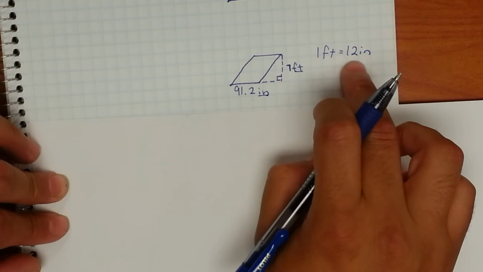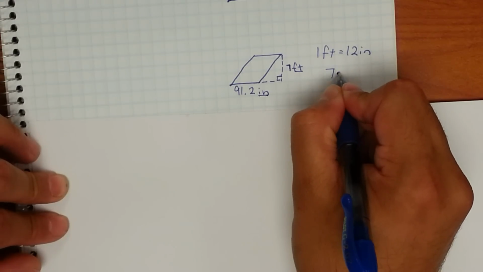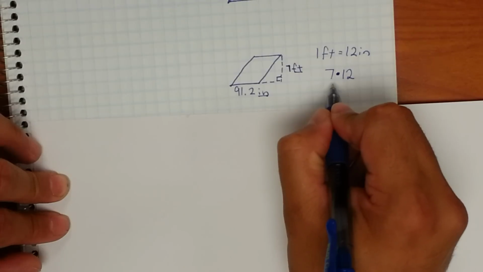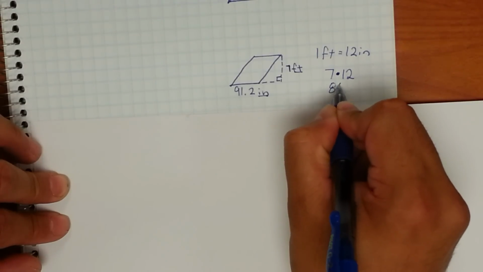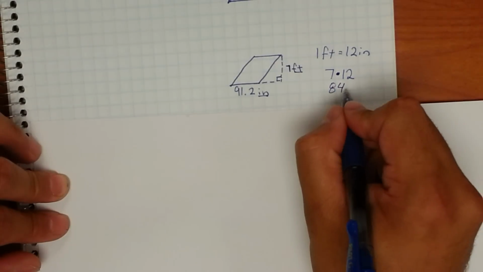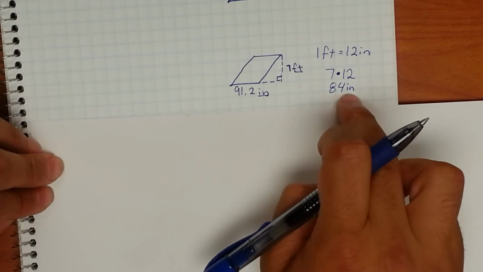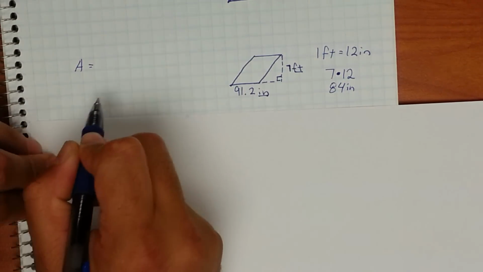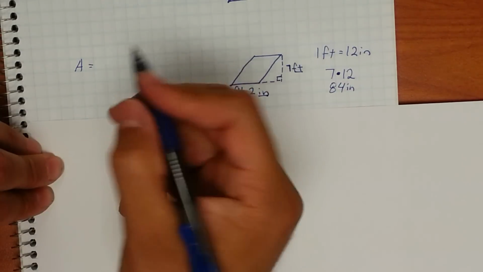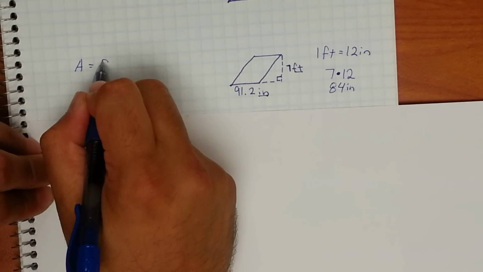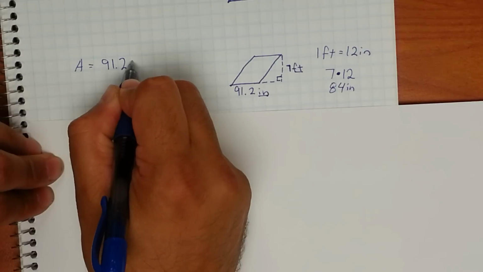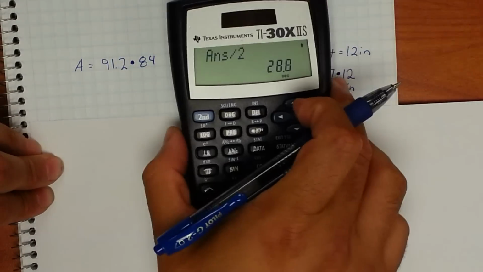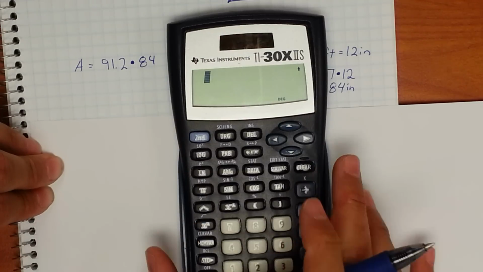So for this, I'm going to go 7 times 12. And that's going to give me 84 inches. So now from here I could do my area. So the area is equal to base times height. So my base is going to be 91.2 times 84. So go over here.